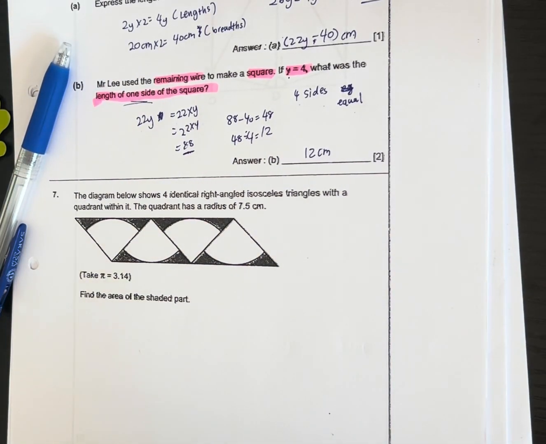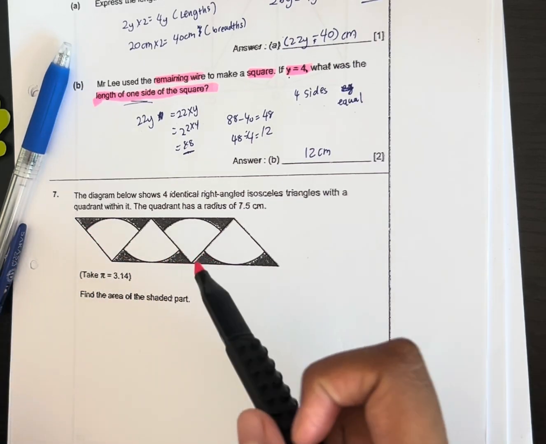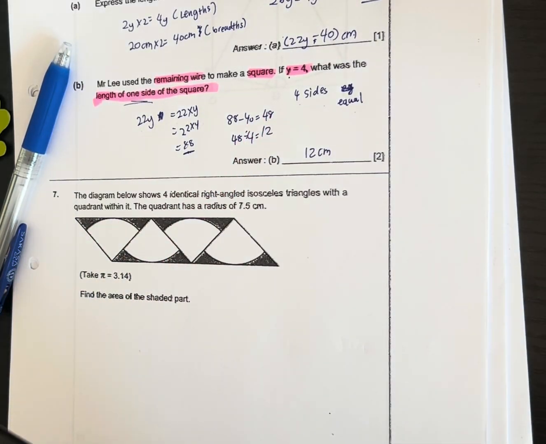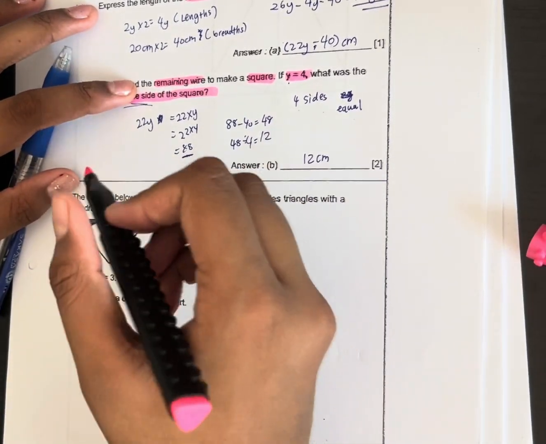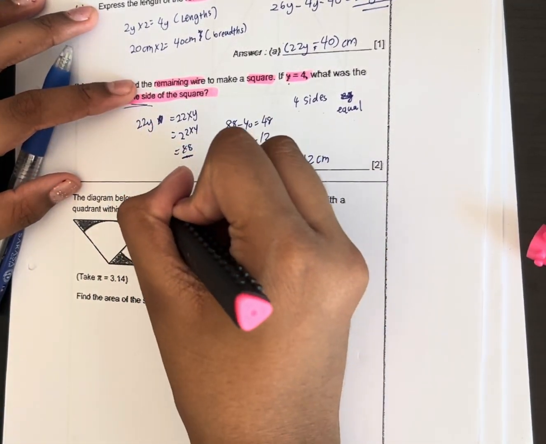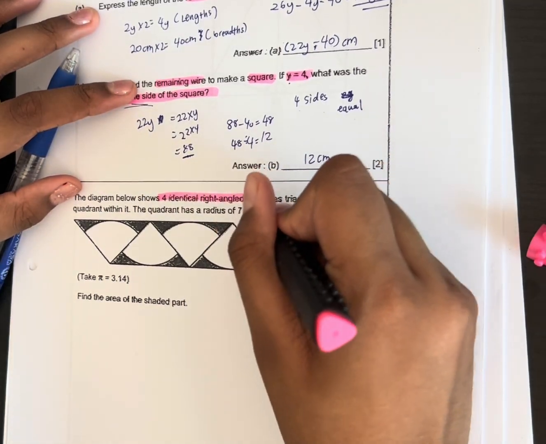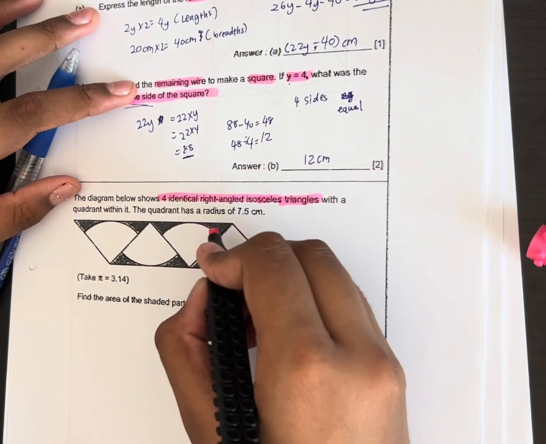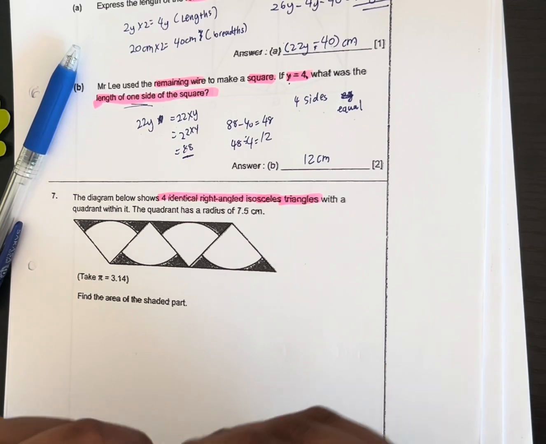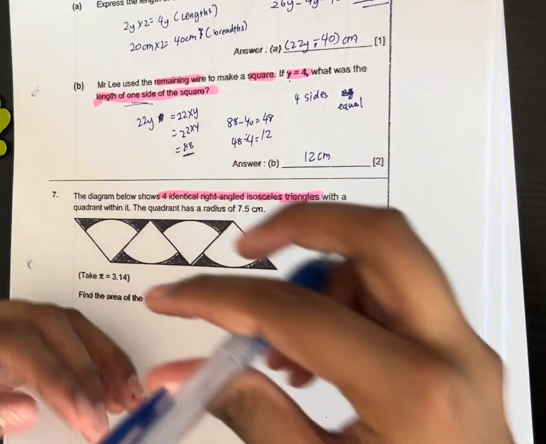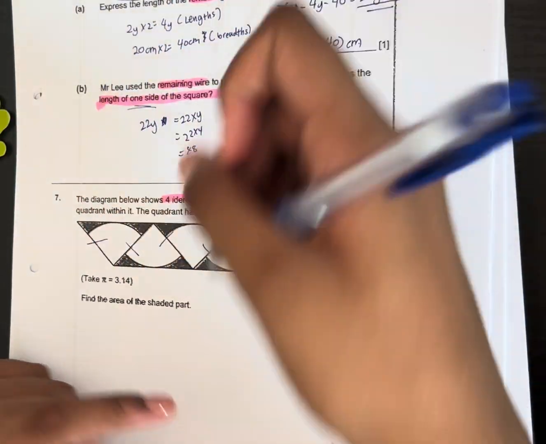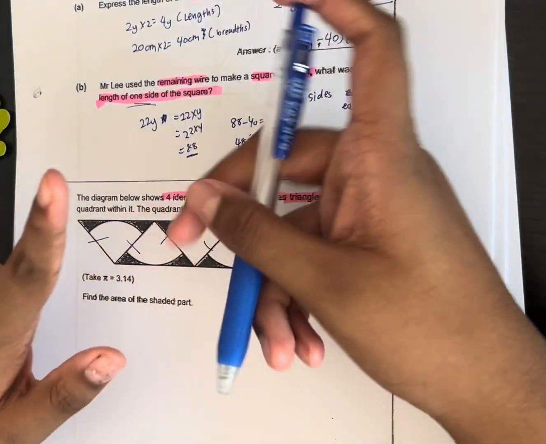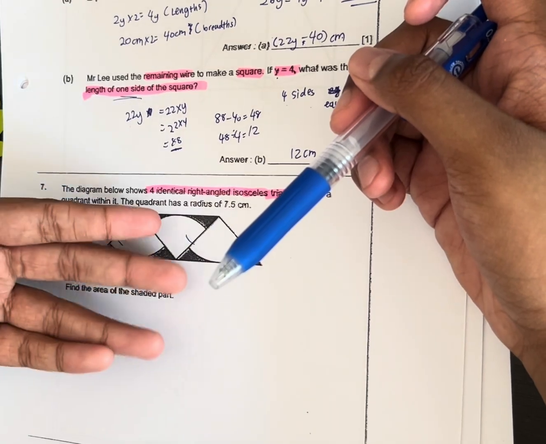Okay, so let's look at this very common question. It's often tested, and I think we need to focus on this for some time. Okay, so let's start with this question. The diagram shows four identical right-angled isosceles triangles. Okay, so that means with every sentence that we read, we must make sure to draw our lines. Okay, so this will give us a gauge of how to look at the question better.